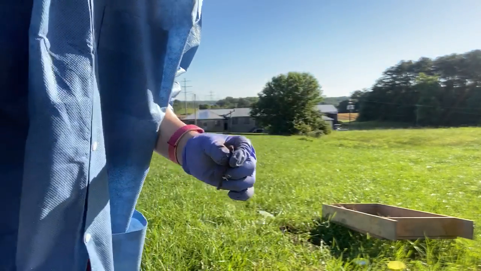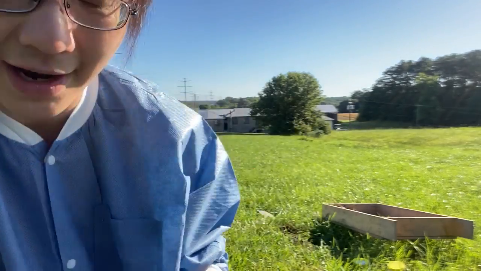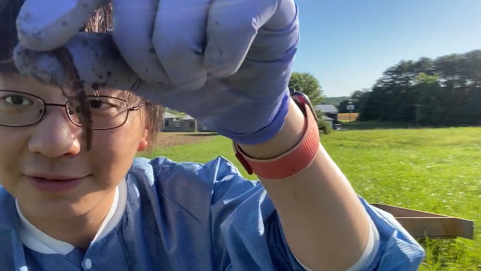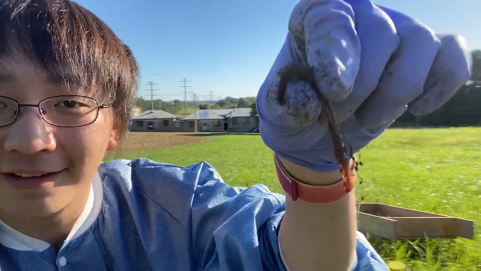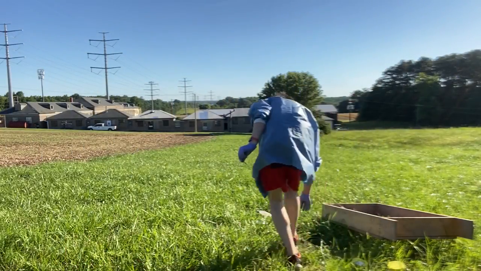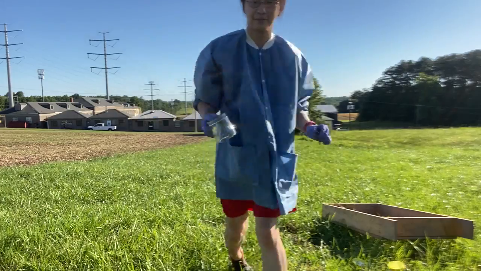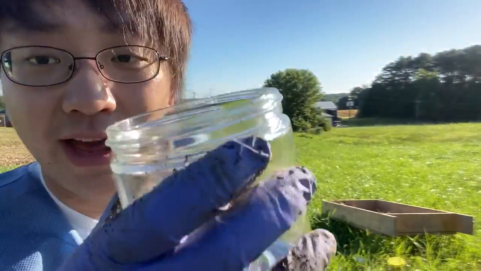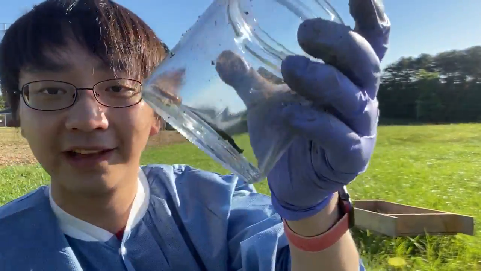So basically we dig the soil and separate it apart, and then we can look for earthworms like this, and collect the earthworms in a jar.